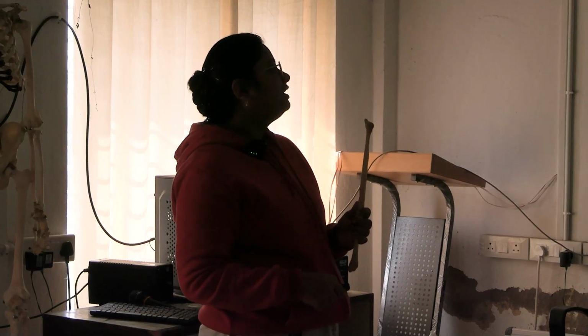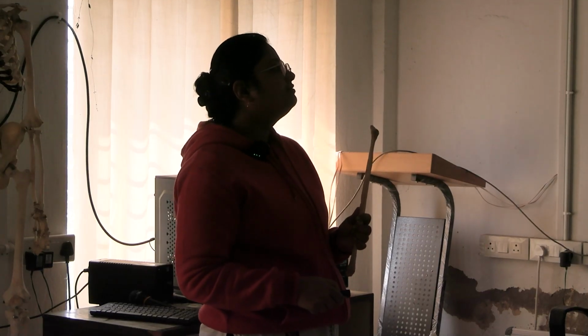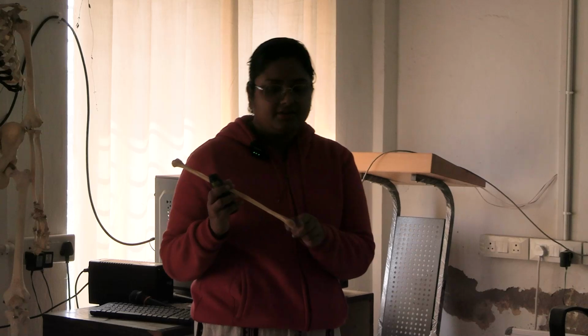A triangular articular facet on its lower end faces medially. So that's how we determine medial and lateral.